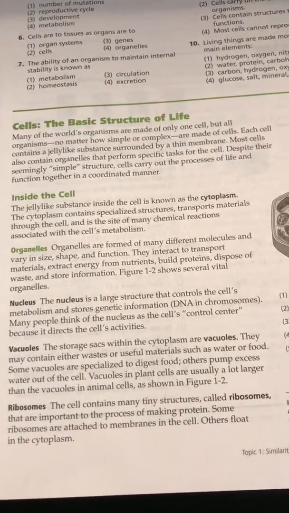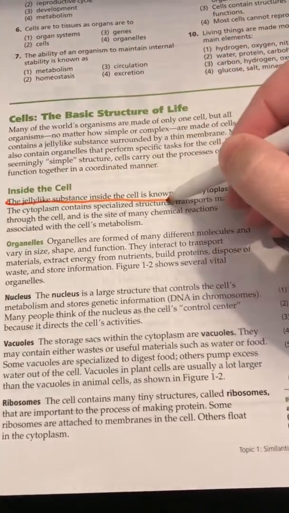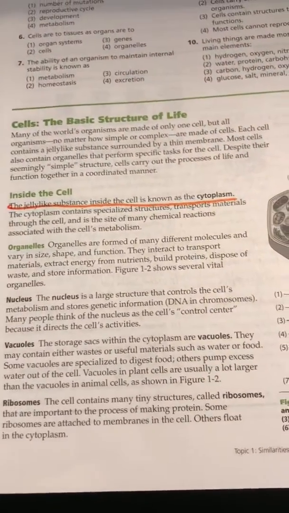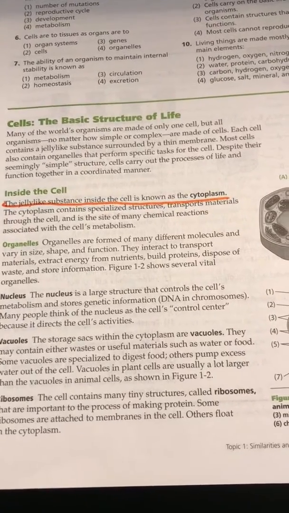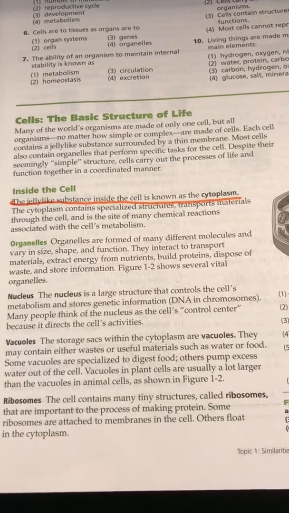Inside the cell. The jelly-like substance inside the cell is known as cytoplasm. The cytoplasm contains specialized structures, transports materials through the cell, and is the site of many chemical reactions associated with the cell's metabolism.